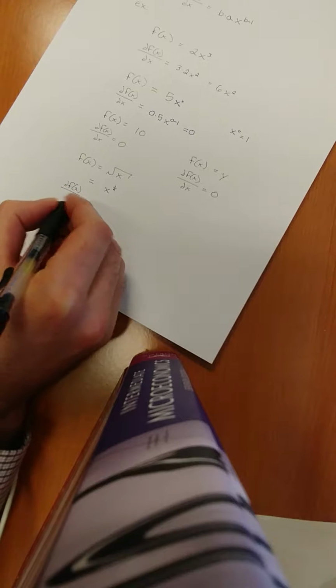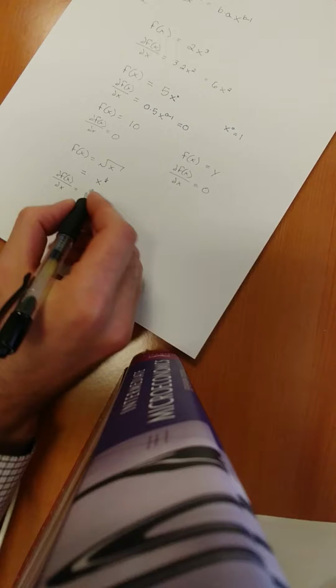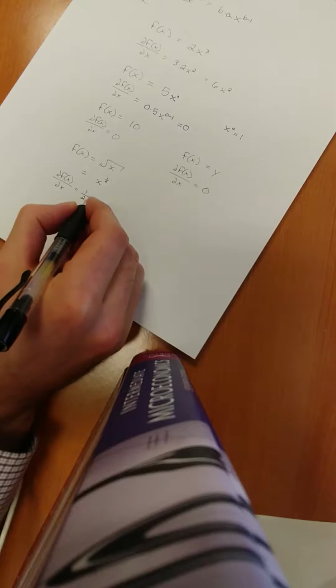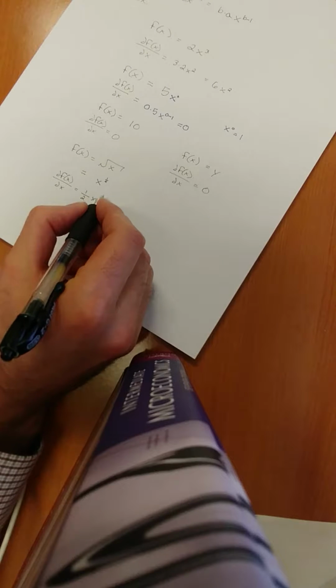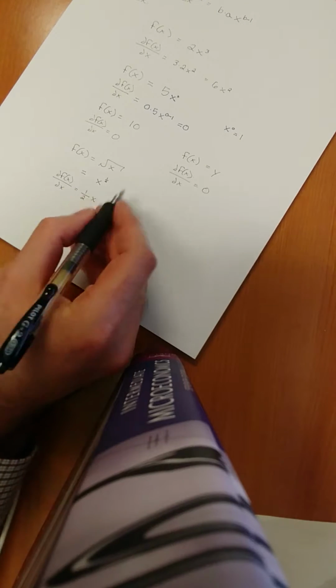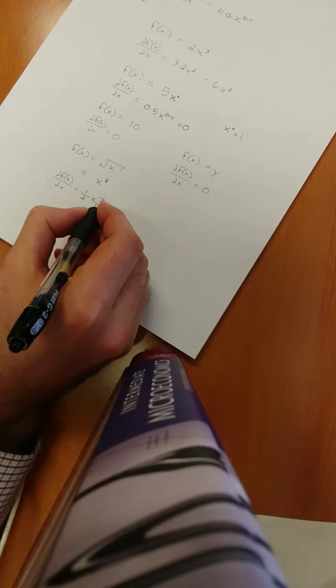The derivative of f of x with respect to x equals 1/2 x to the power of, you subtract 1, right? So it's 1/2 minus 1. 1/2 minus 1 is minus 1/2. So that's what this equals.